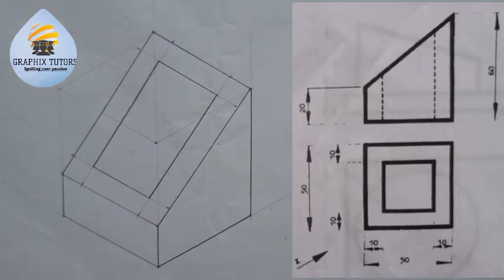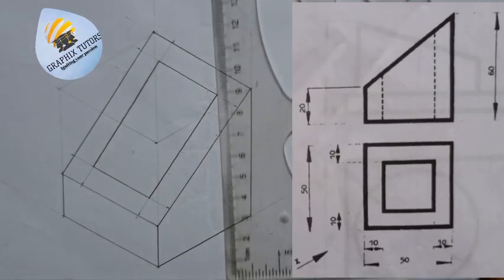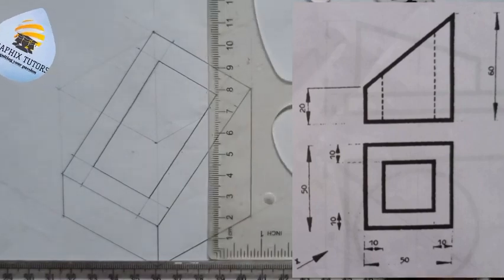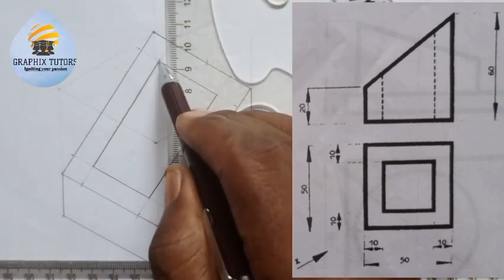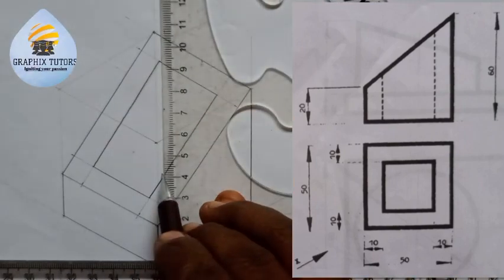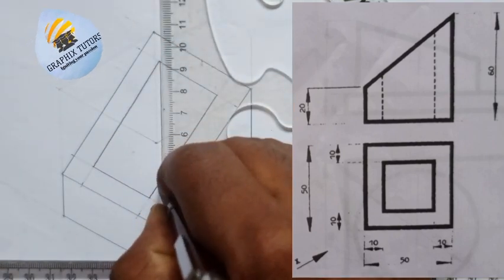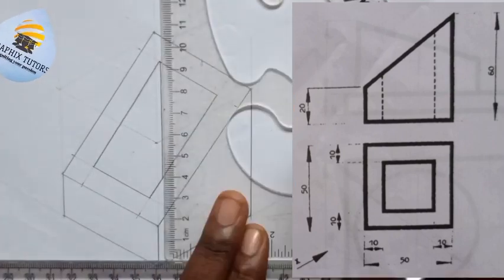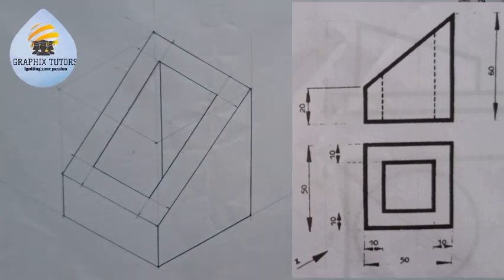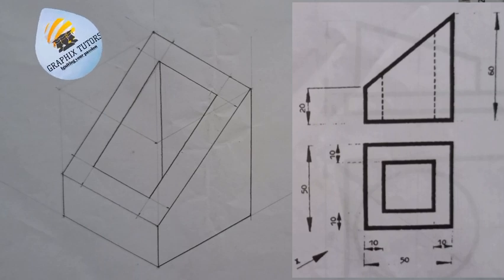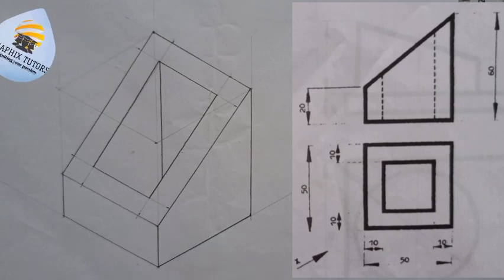With the help of my T-square, accompanied by my set square, I will just come to this point and bring this line downward this way. Now you can see that. So this is what we have. This is the diagram that we've transformed into isometric.